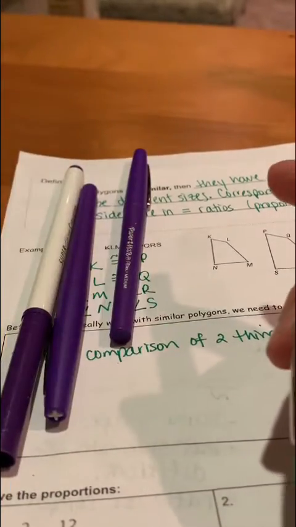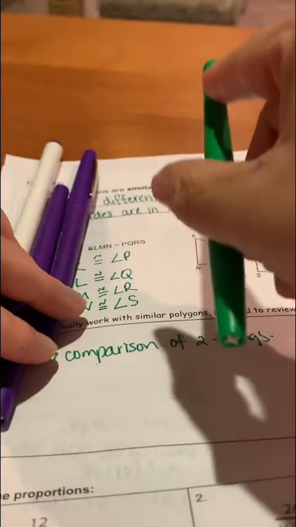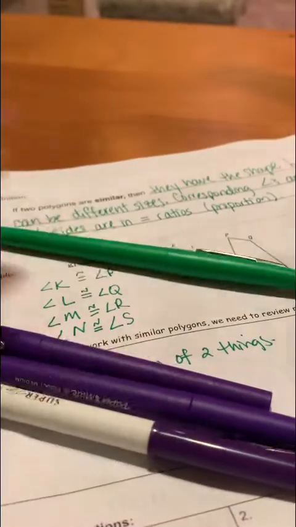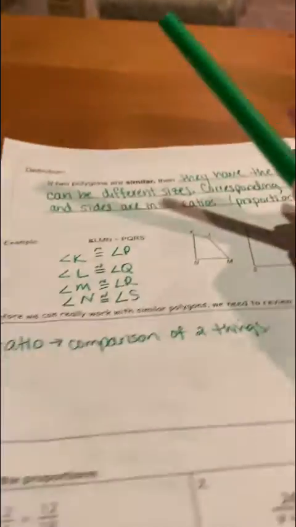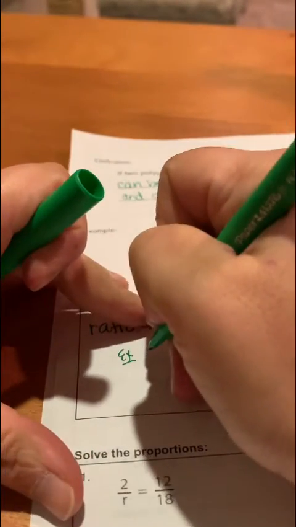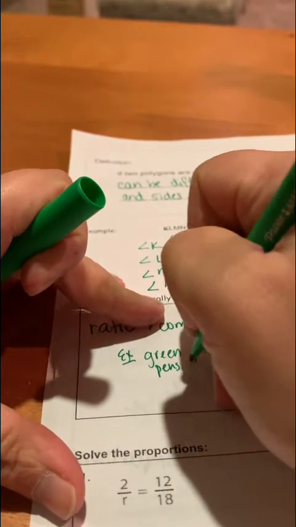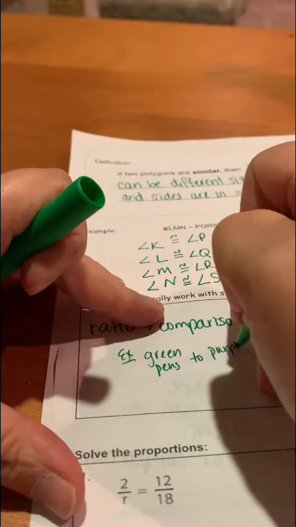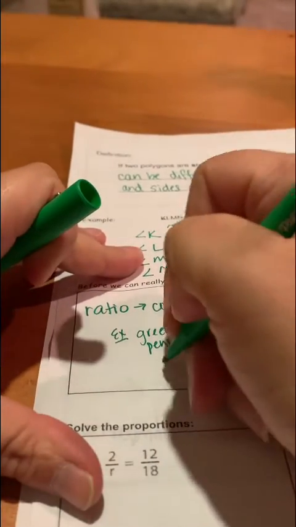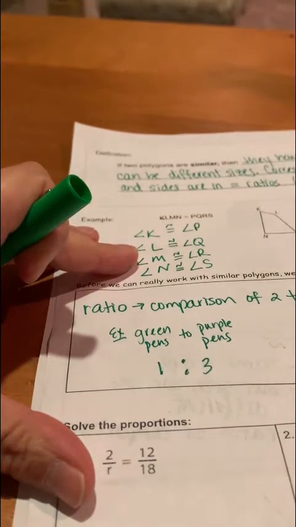So if I'm going to compare the number of green pens to purple pens, green to purple, that's a ratio. So my example is comparing the green pens to purple pens. Okay, I have 1 green and I have 3 purple, so you could do it as 1 to 3.